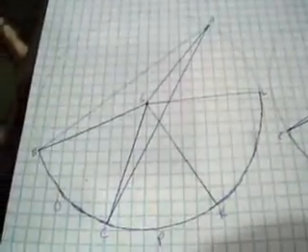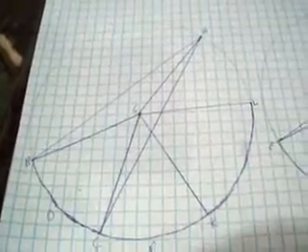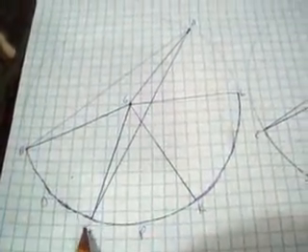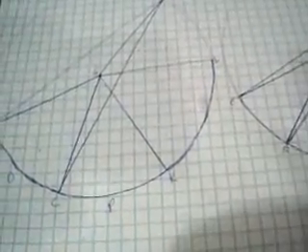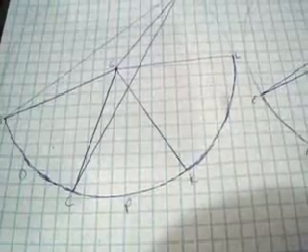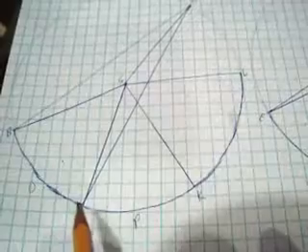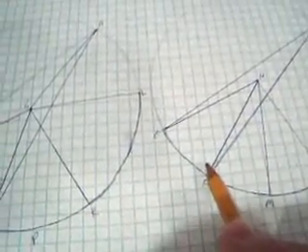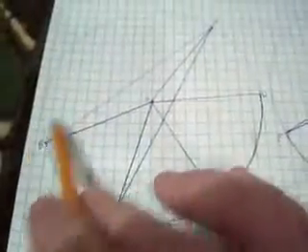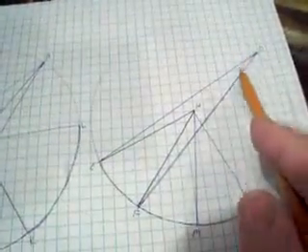Now then, he says, I say that as the circumference BC is to the circumference EF, as this here is to this here, so is the angle BGC to the angle EHF, and the angle BAC is to the angle EDF.